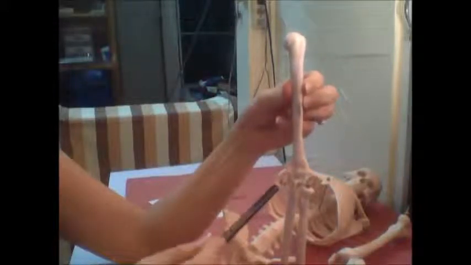We have the coronoid process, which interacts with the coronoid fossa. This would be the coronoid fossa right here.